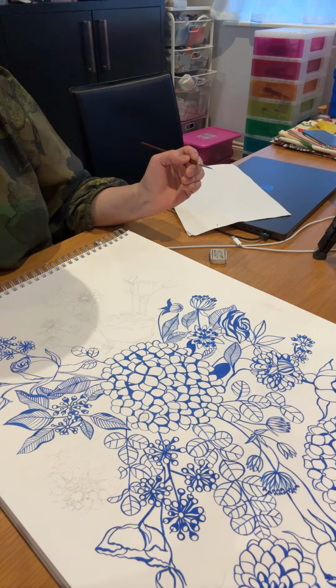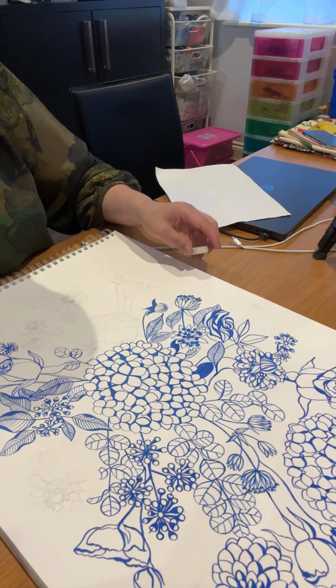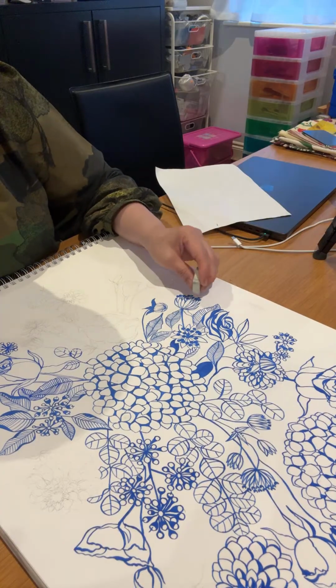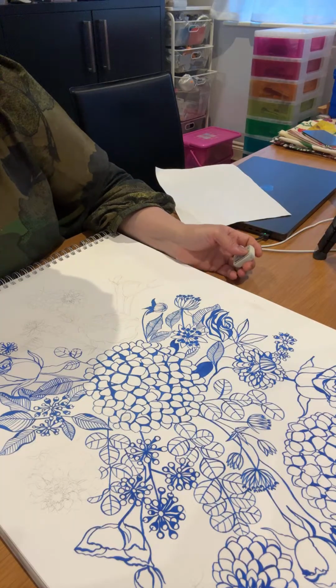And now first I need to remove the pencil mark. Sometimes you can see the pencil mark very clearly. That doesn't look nice.